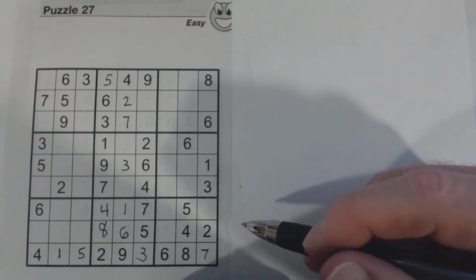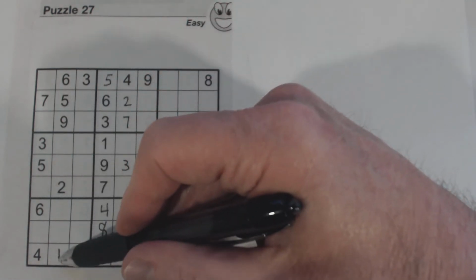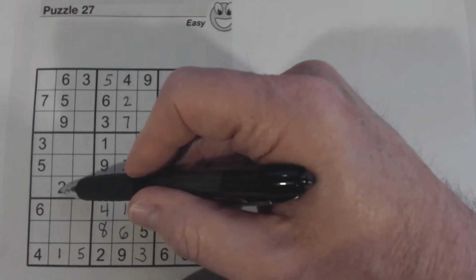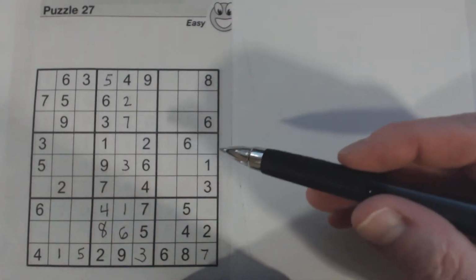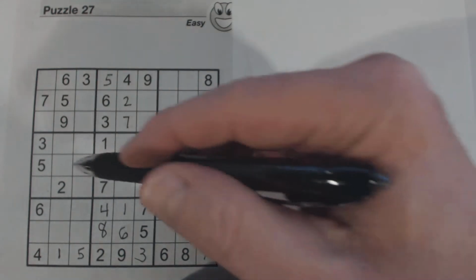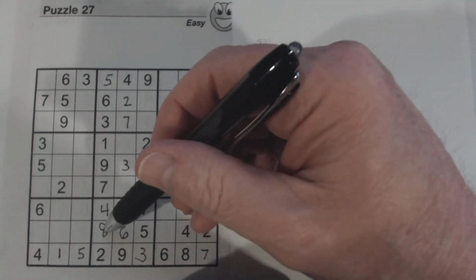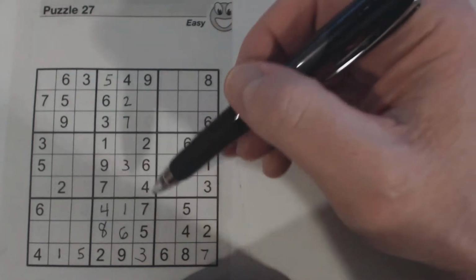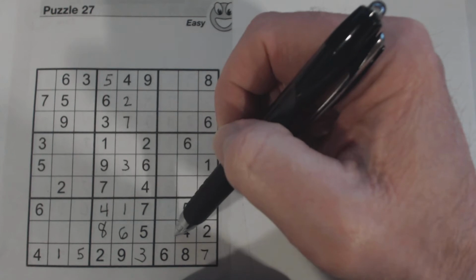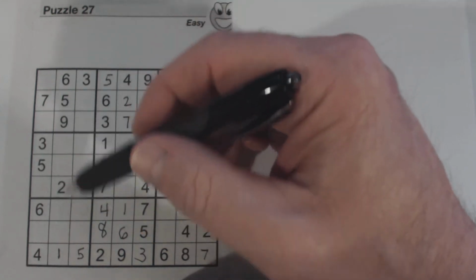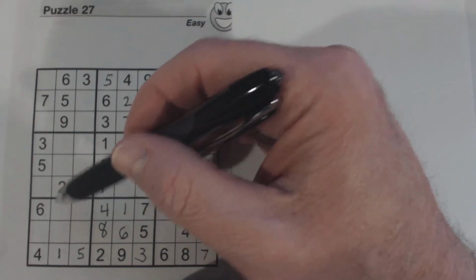Okay. Let's see if we can solve this column right here. 1, 2, 3, 4, 5, 6, 7, 8, 9. So 3, 4, 7, and 8 are missing in this column. Here's a 4 and an 8, so we know that's a 3 or a 7. Here's a 4 or a 7. Let's see. 3, 4, 7, and 8 are what we're missing there. 3, 7. Here's a 4, 7, so we know that's a 3 or an 8.